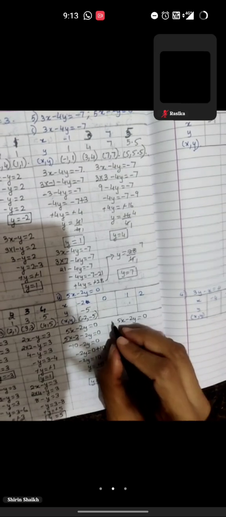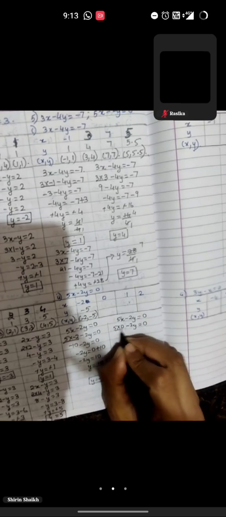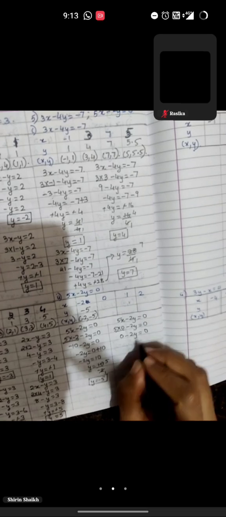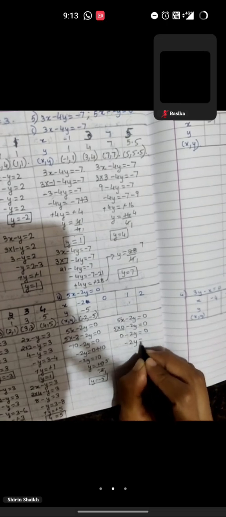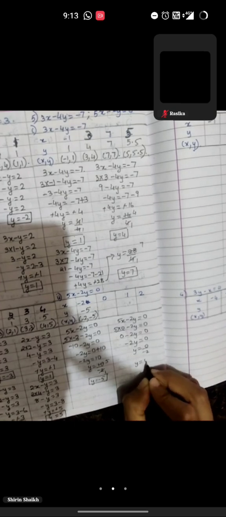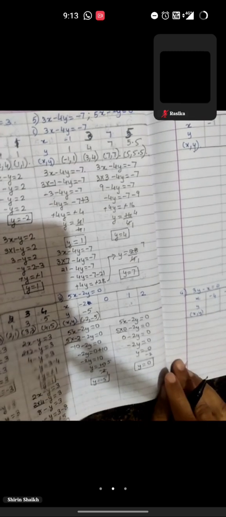So now I am taking x as 0. So this term becomes 0. Y will be 0 upon minus 2. Zero divided by anything is 0. So y is also 0.